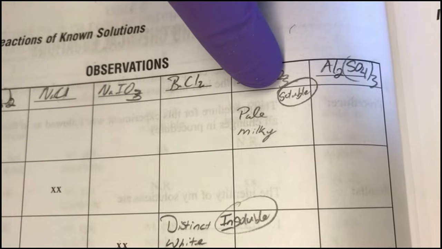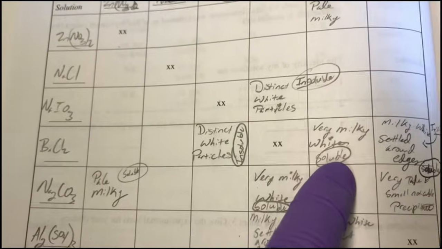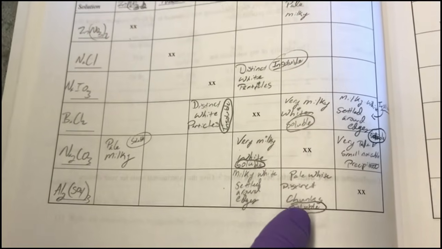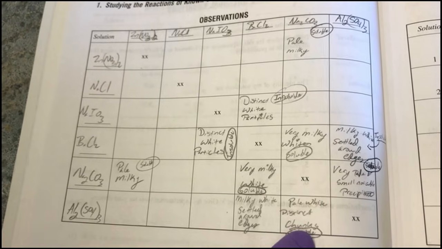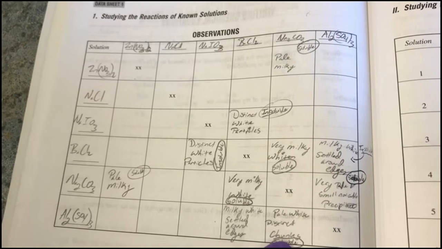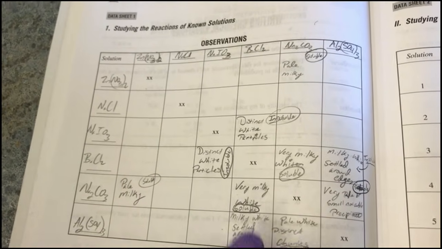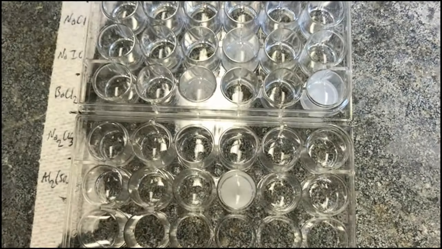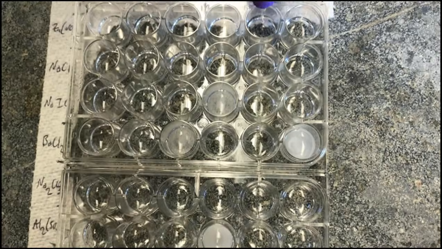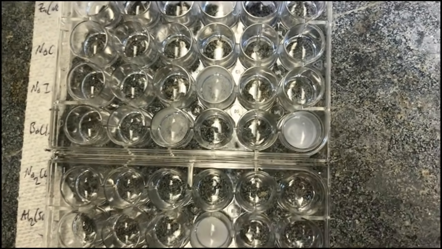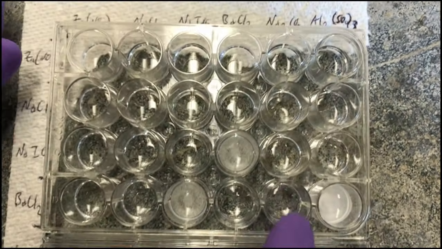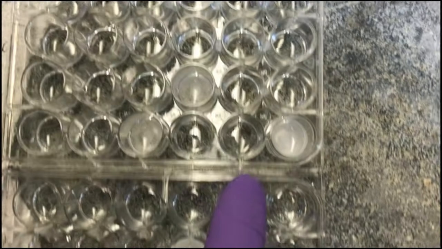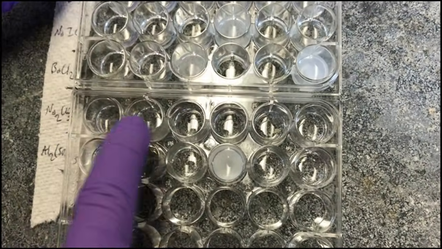That would be the sodium carbonate with the zinc nitrate, the sodium carbonate with the barium chloride, and the sodium carbonate, did I say carbonate before? The sodium carbonate with the aluminum sulfate. 1, 2, 3, and 4, 5, 6. You can see that in here, there's nothing left in this well. Nothing left in this well here, nothing left at all down this column or across this row here.